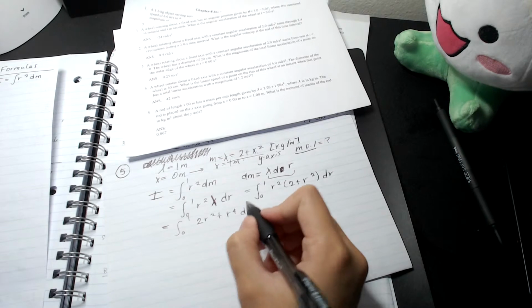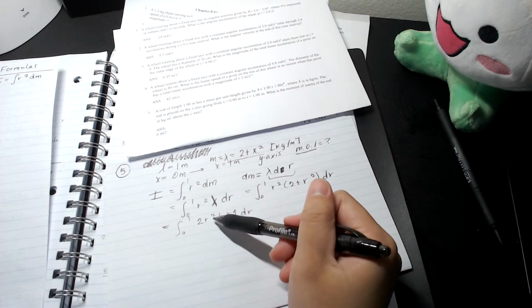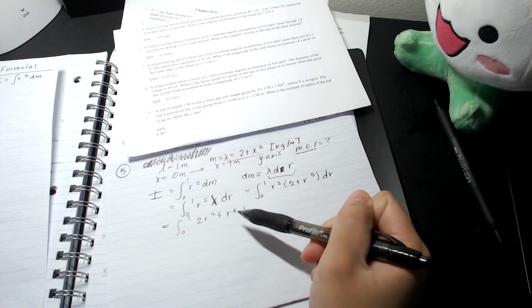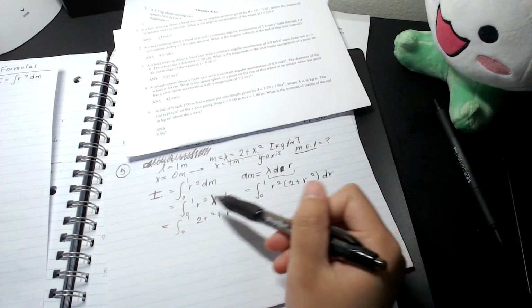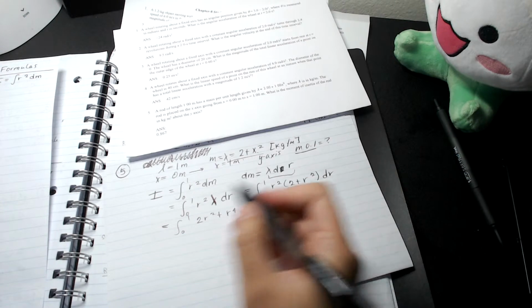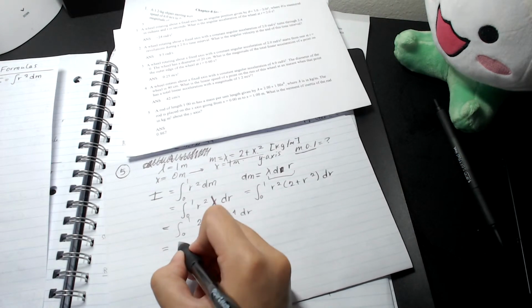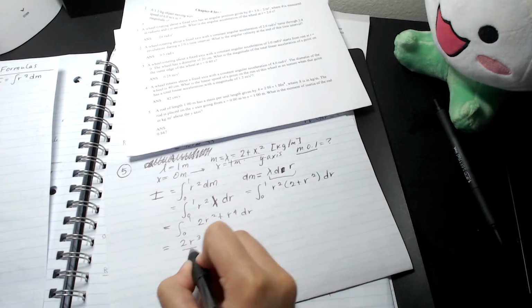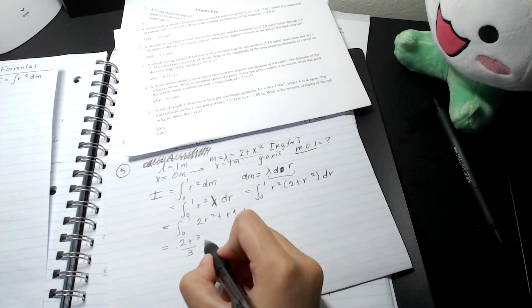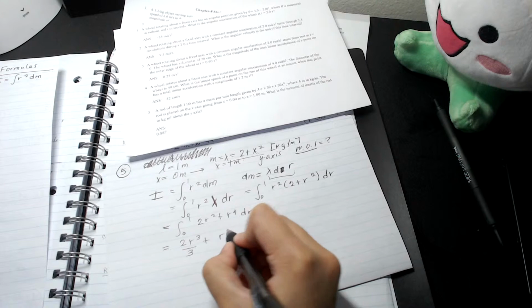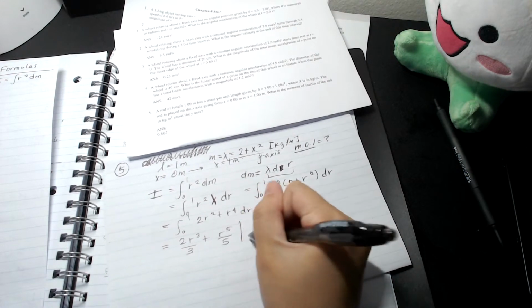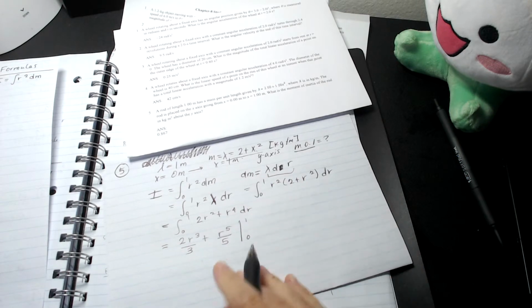And now we need to integrate this. How you do that is you add 1 to the exponent, and then divide the whole term by that new number. So it's going to be 2r cubed divided by 3, plus r to the fifth over 5. And this is going from the bounds 0 to 1.